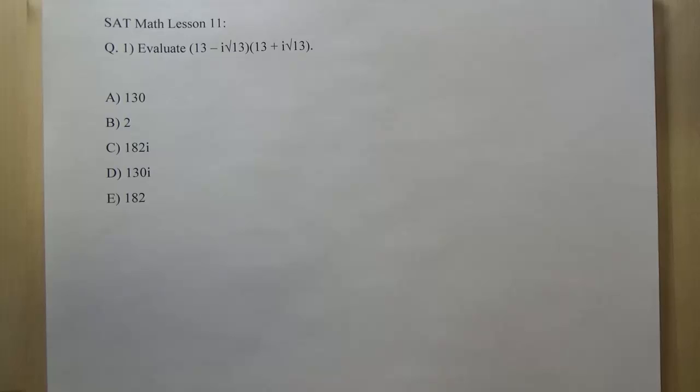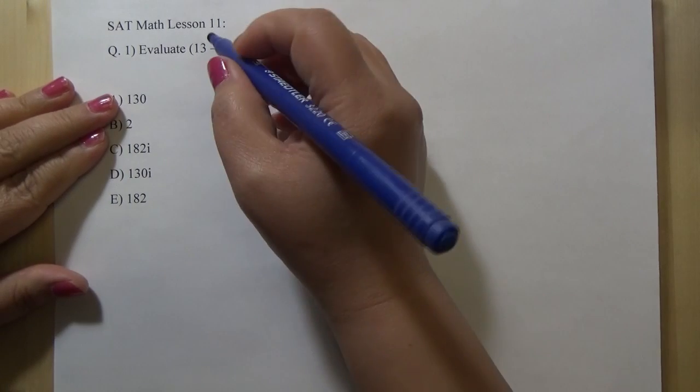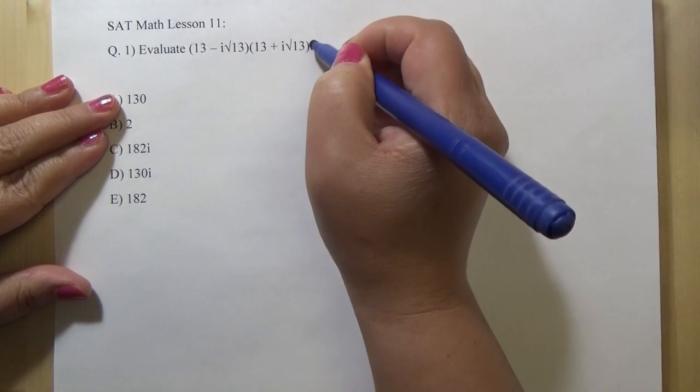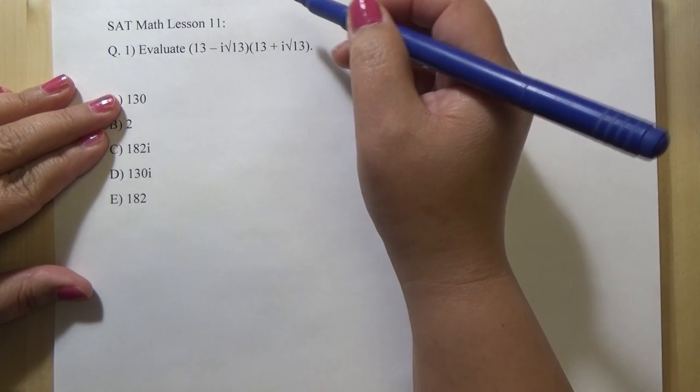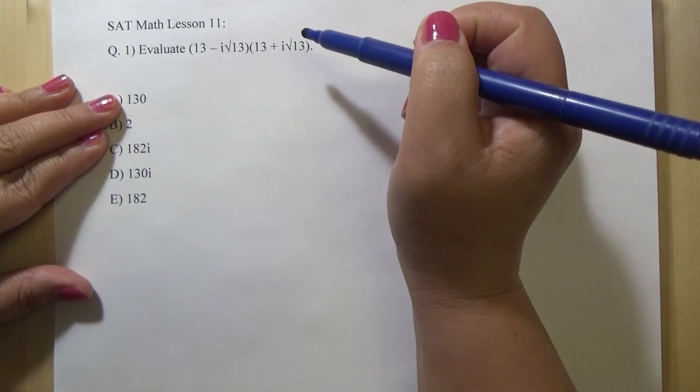So, today we're gonna learn about how to multiply complex numbers with square roots. Let's practice! Okay, so now we have SAT Math Lesson 11. Question number 1. Evaluate (13 - i√13)(13 + i√13). So, we're going to multiply this parentheses and this parentheses. Your goal is that your answer is going to pop into your mind right after you see this problem.